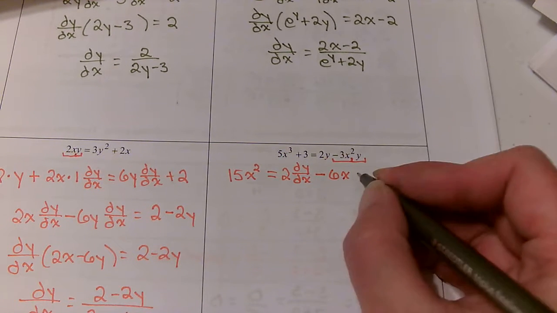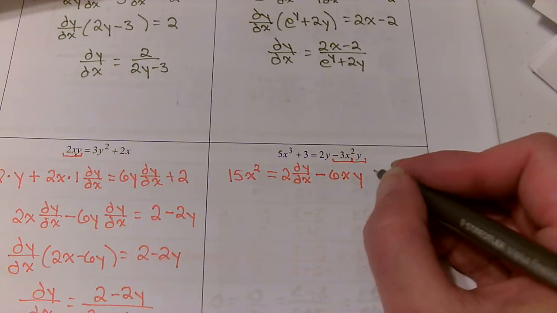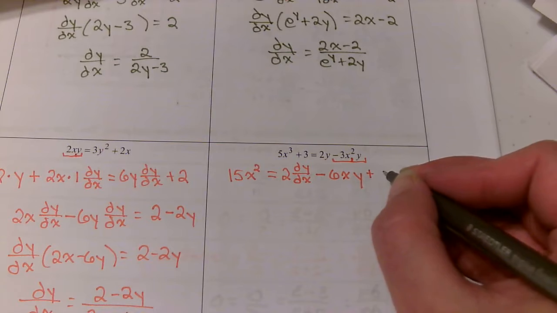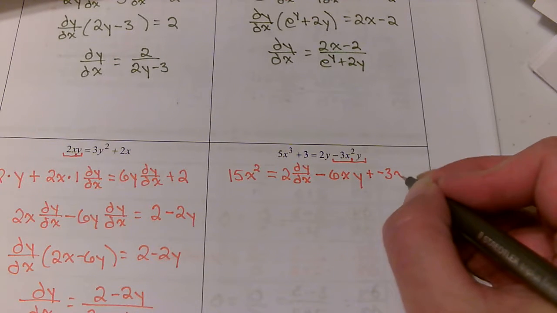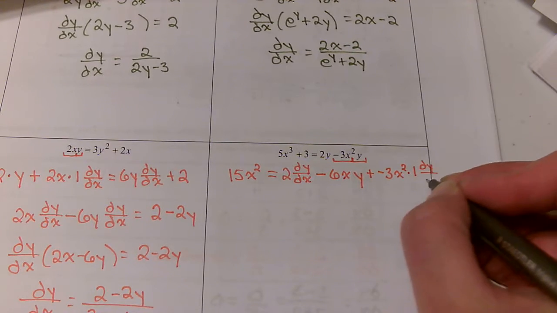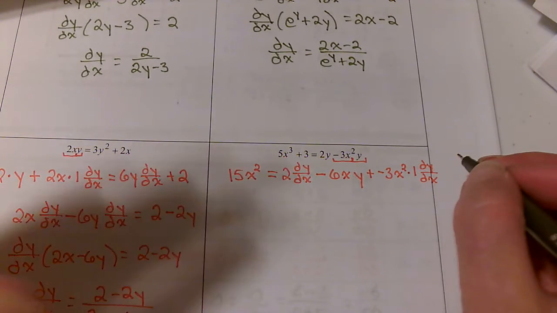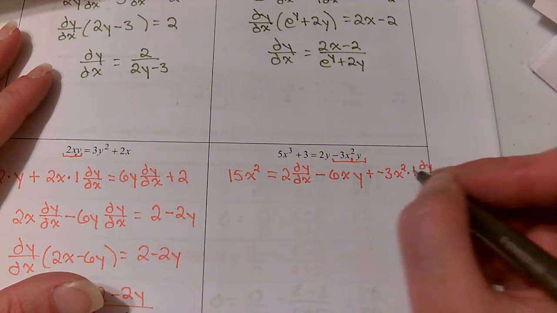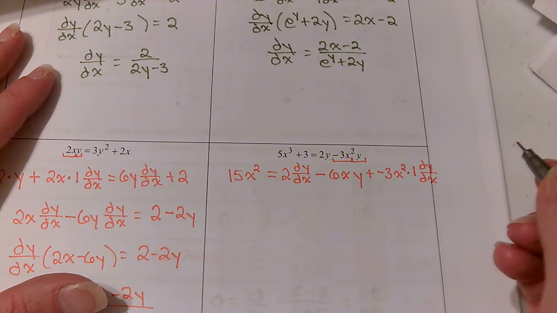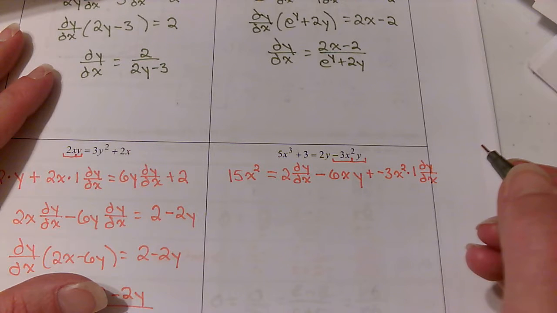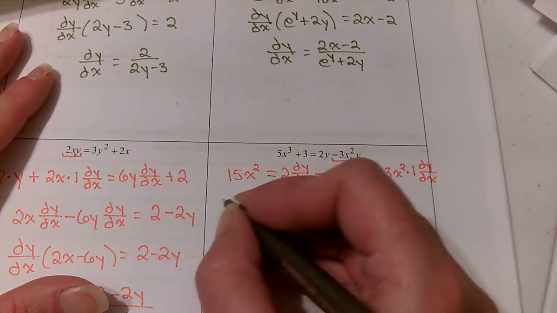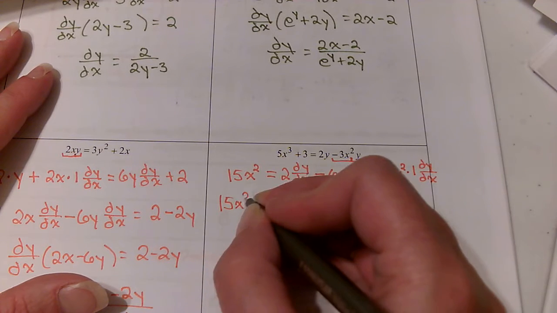6x times the y plus the first times the derivative of the second, which is 1 dy/dx. Now, the dy/dx's are all on this side, so maybe I should start moving some stuff to the other side. So I'm going to add the 6xy to the left side.